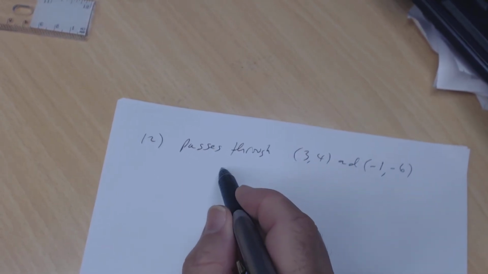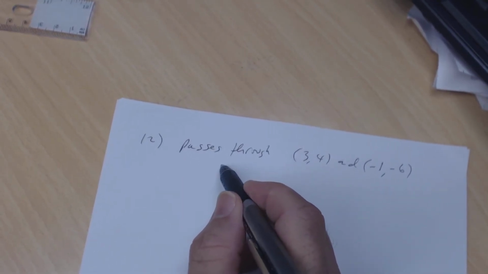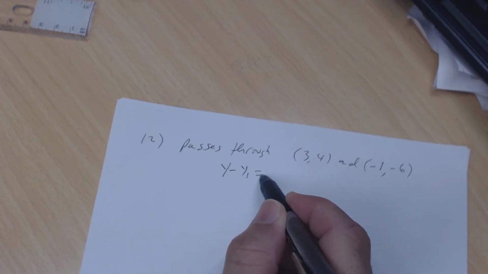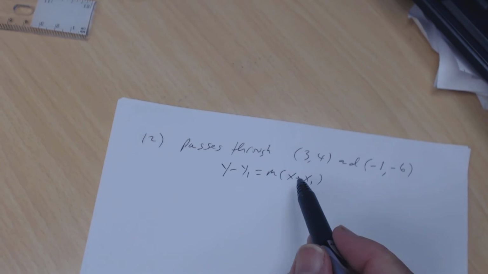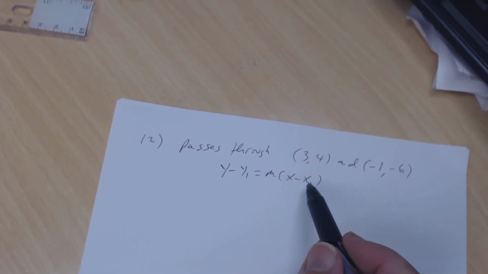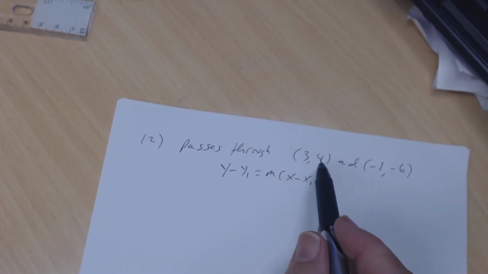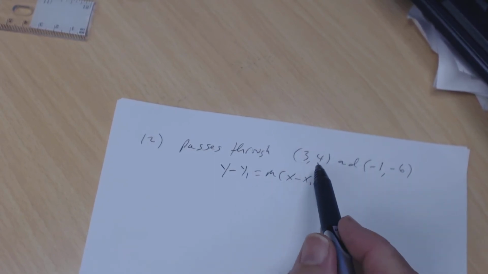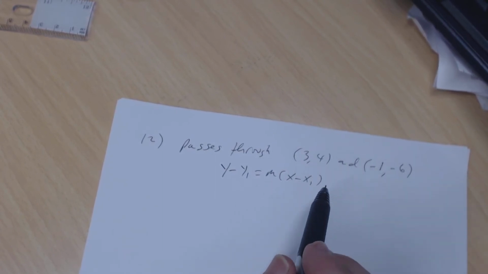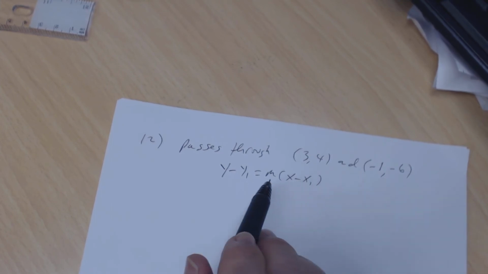Remember you've got to use your point slope formula. My point slope formula is y minus y1 equals the slope times x minus x1. In order to use it, I've got to know a point on the line, which I do. I know 2 of them, so it does not matter which one I use. This could be x1, y1, or this could be x1, y1. And I've got to find the slope, though.